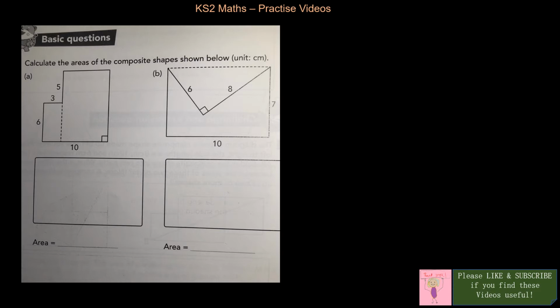So let's get started. The first question is: calculate the areas of the composite shapes shown below. What we have here is a combination of rectangles. So this side is 3, and this will be 7. 7 and 3 is 10, so this will be 7 as well, and this will be 6 plus 5 equals 11.